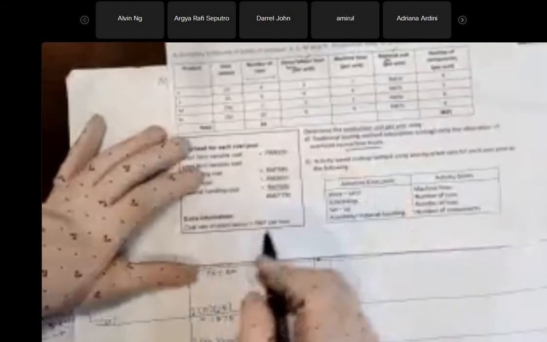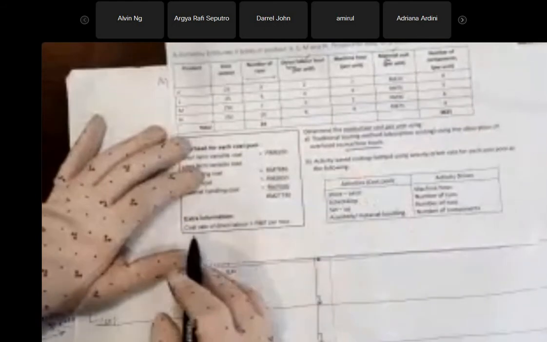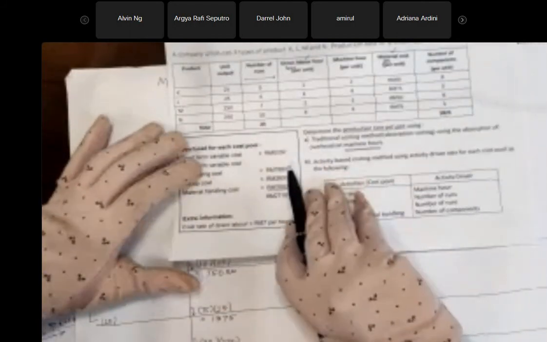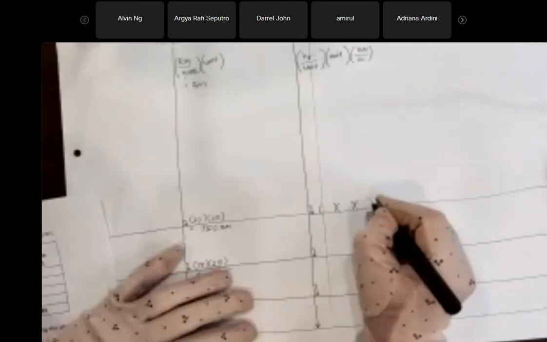So here the extra information mentioned that the cost rate of direct labor is RM7 per hour. Okay, so this is 7 ringgit per hour. Now that means you have 3 things to multiply.